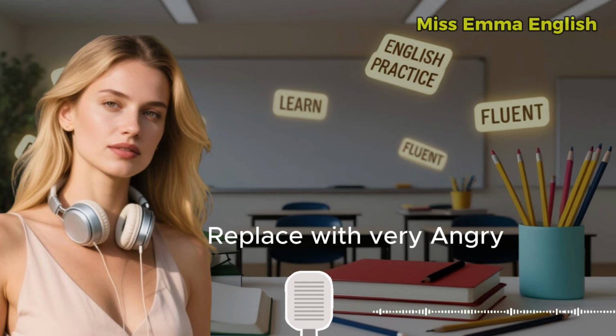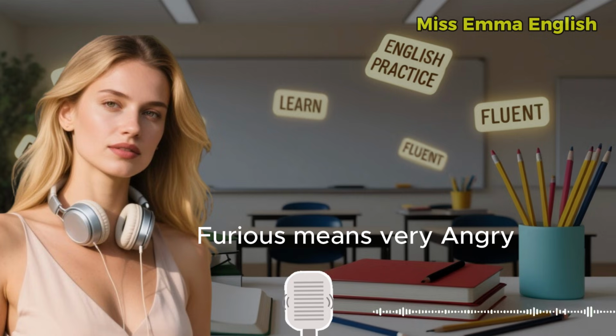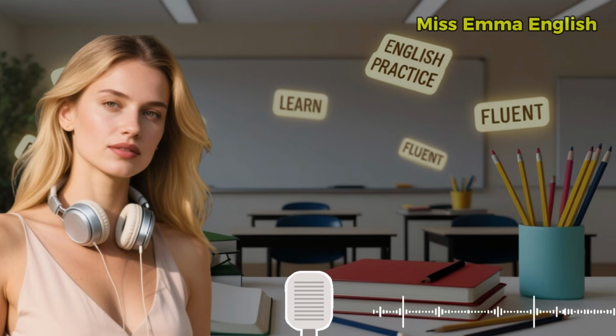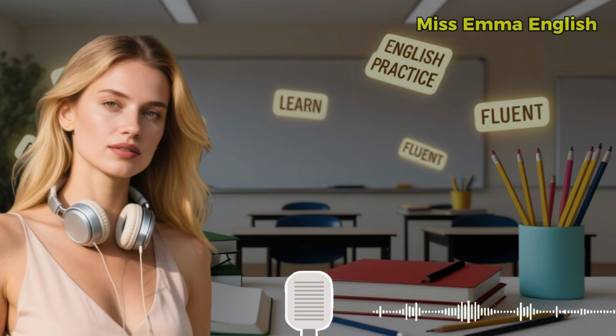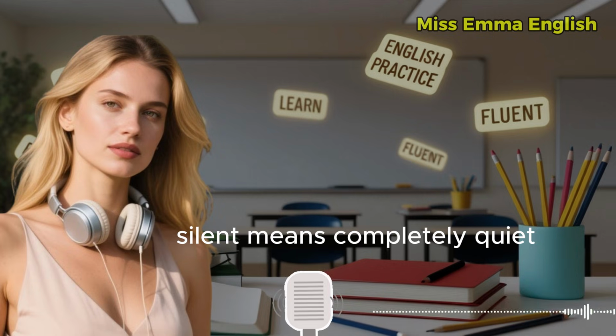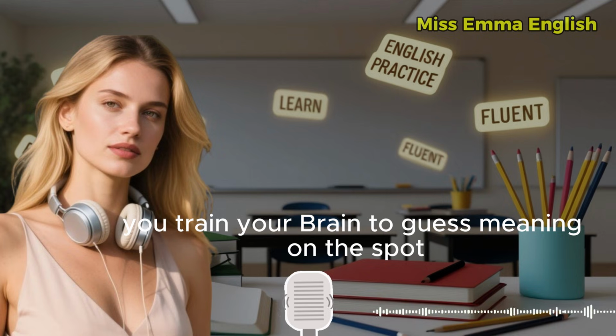Replace with very angry. Yes. Furious means very angry. The students were silent. Replace with quiet. Yes. Silent means completely quiet. Every time you try this, you train your brain to guess meaning on the spot.